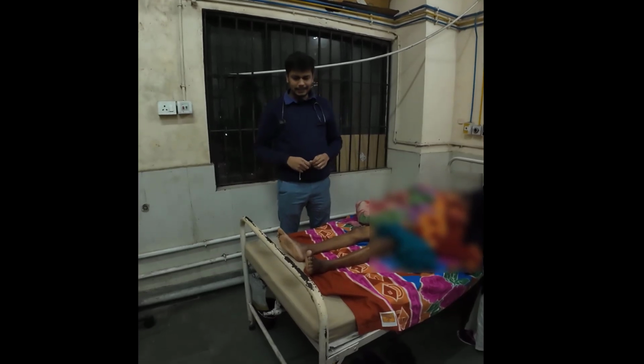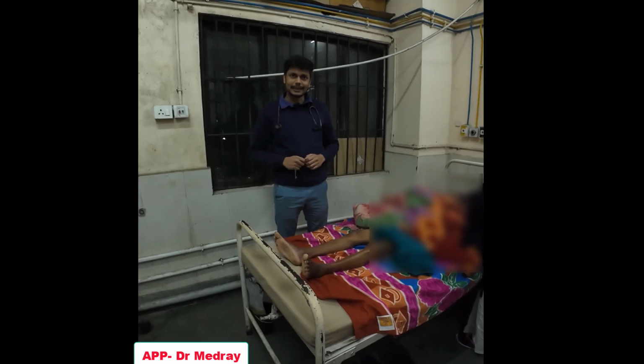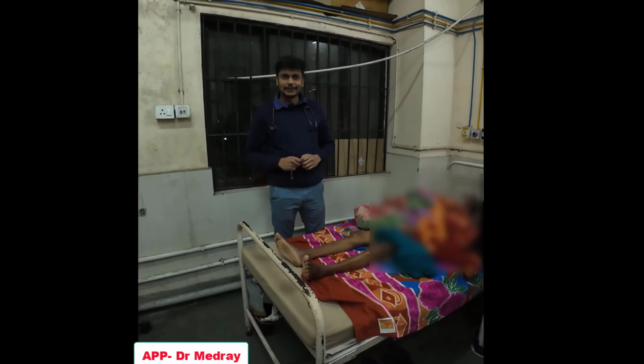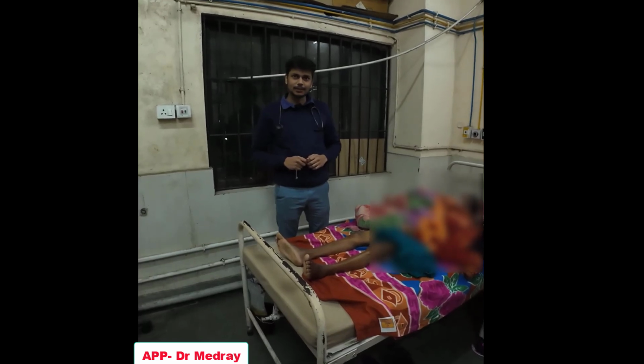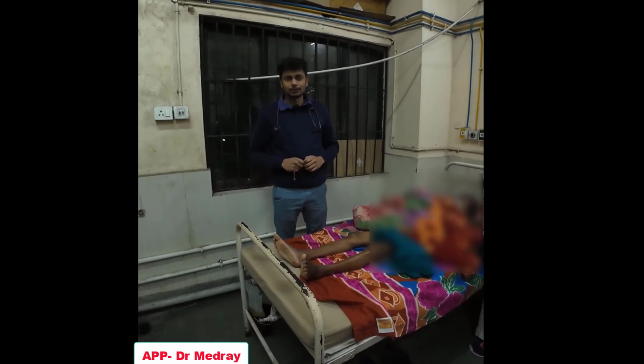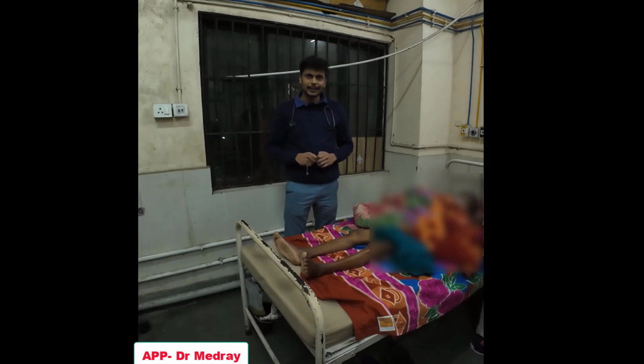We will be discussing how to check for the plantar response. The plantar response is an important component to evaluate the pyramidal tract. If the integrity of the pyramidal tract is lost, then we get an extensor plantar response, which is also known as Babinski sign.